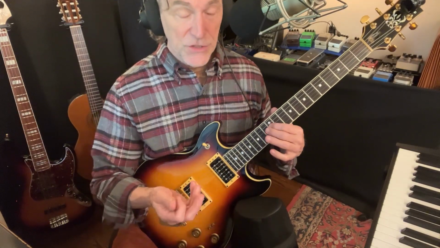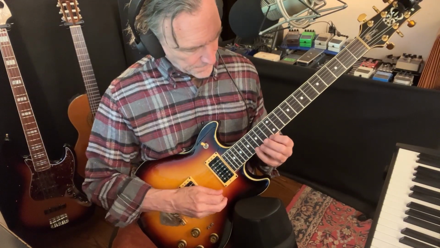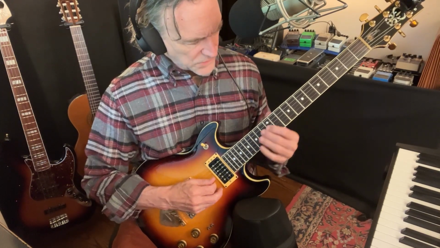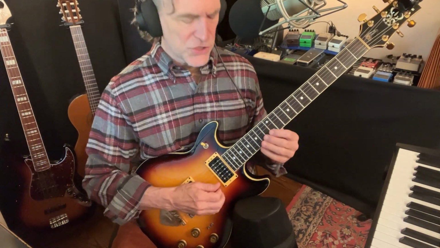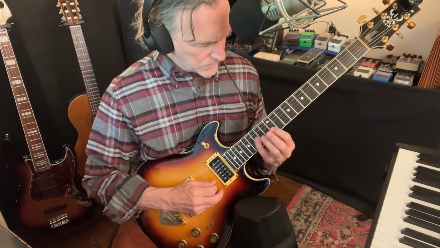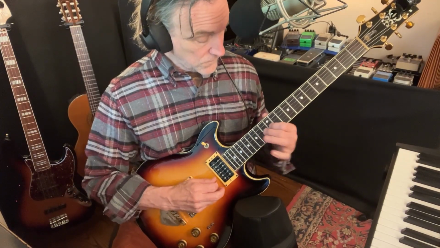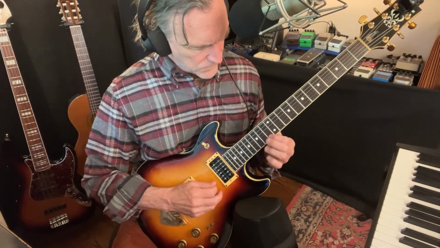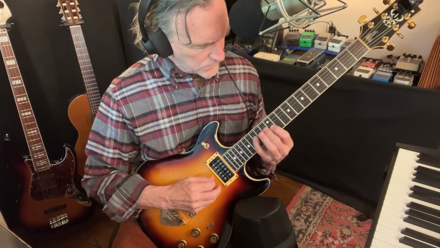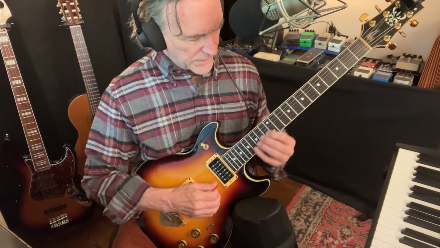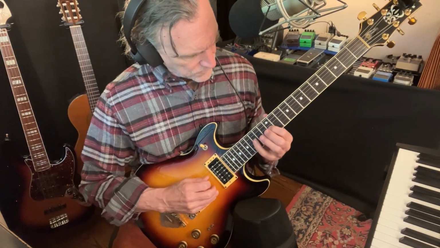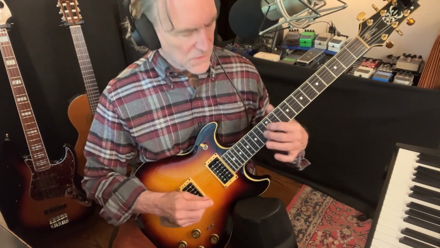Landing on the D of the G. So I'll do the same thing here. I think I also did something where I landed on the G. Something like that. And I think I also did something where I started from the E flat. So starting from the E flat of the chord.